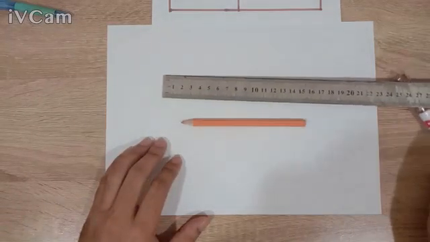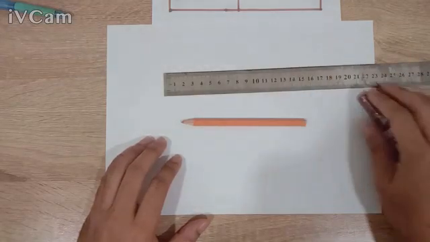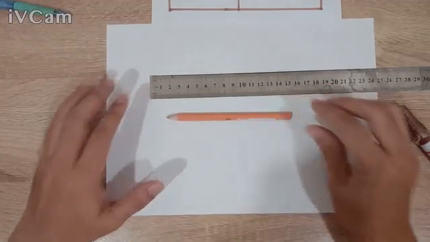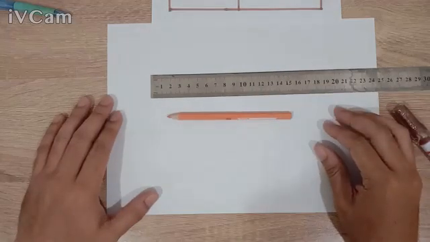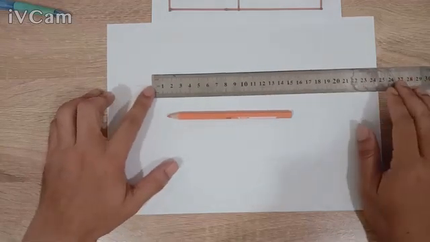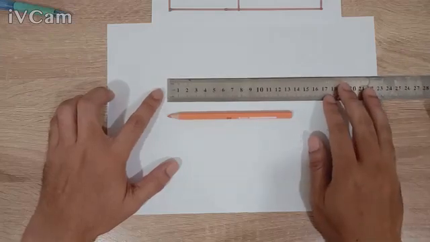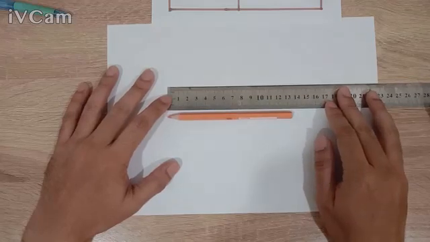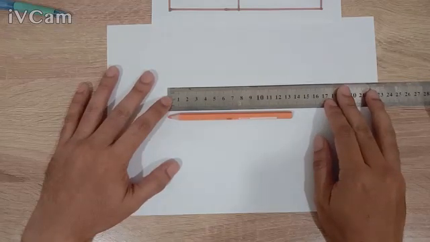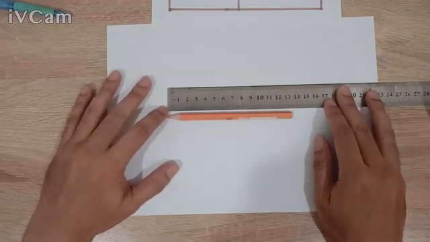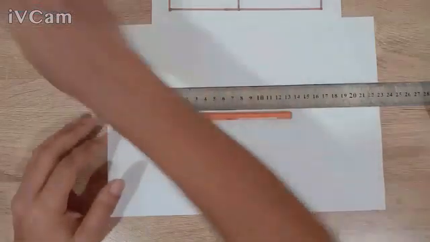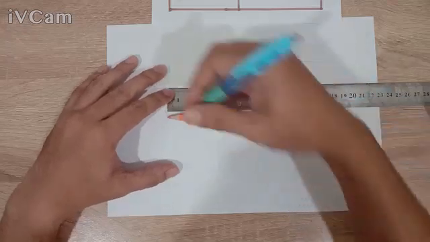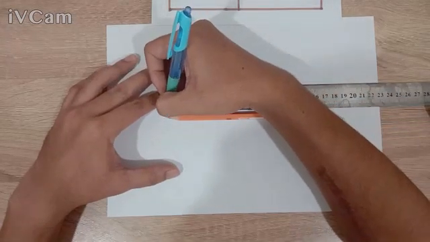To measure this one, first of all you have to put your pencil on the table. Then make sure the tip of the pencil, the object you want to measure, is parallel to the start of the ruler, like here. I'm going to mark a bit here.